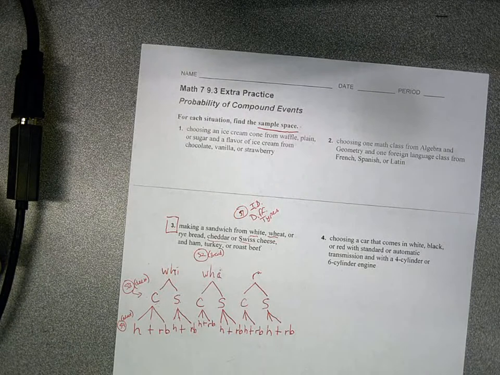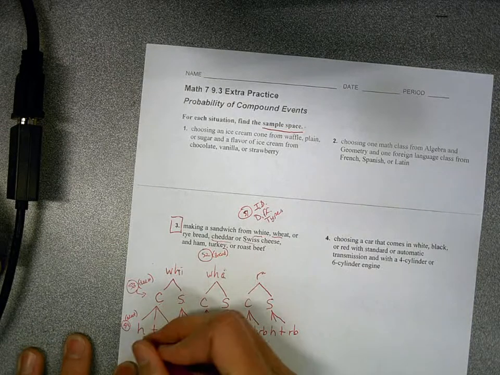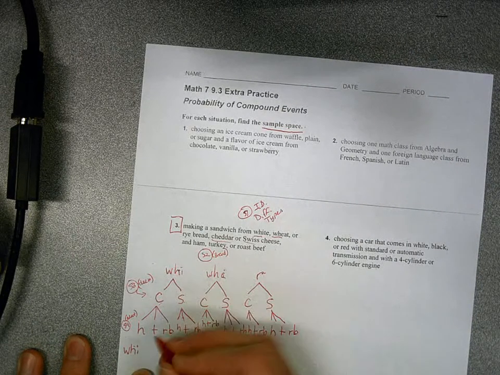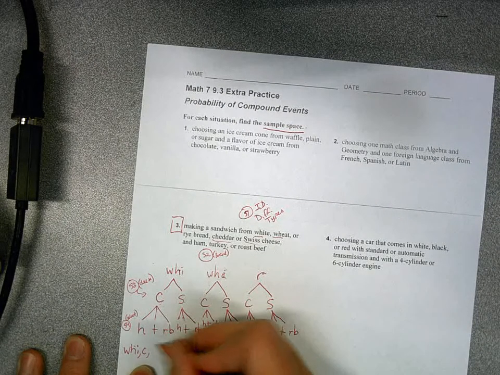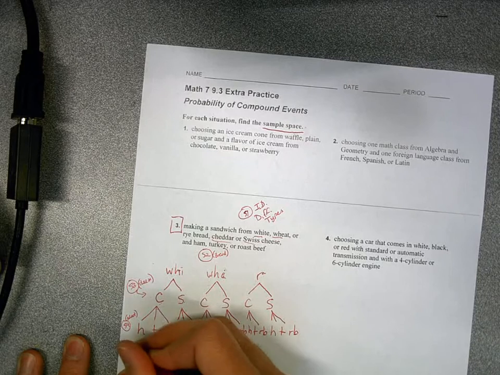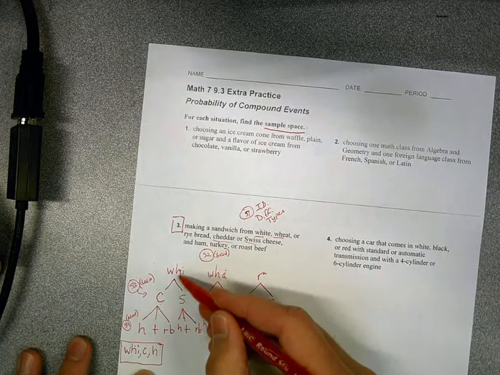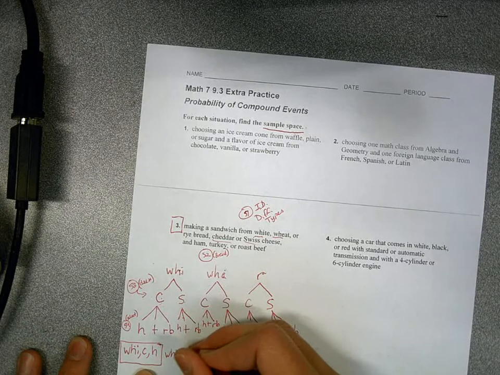All right? We have white, I'm going to go right down this branch, with cheddar and ham. That's one sandwich. White, cheddar, and turkey.